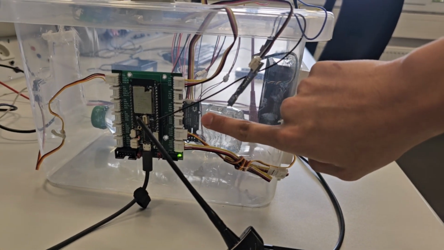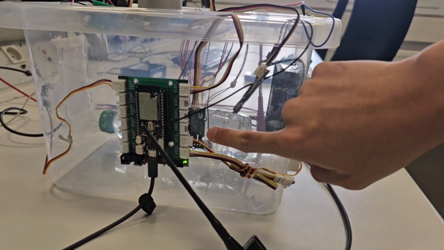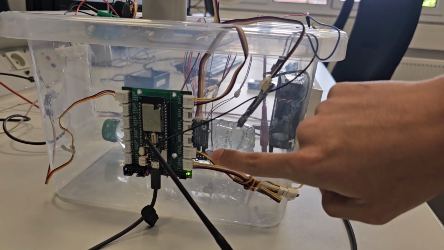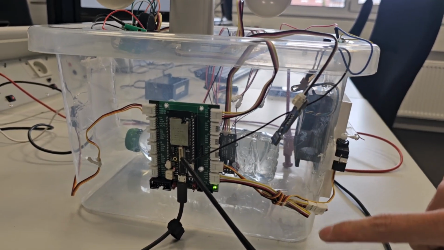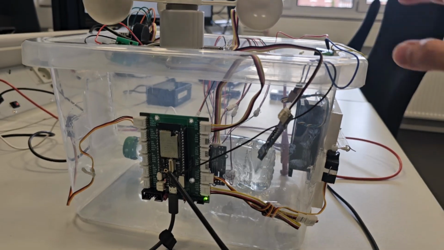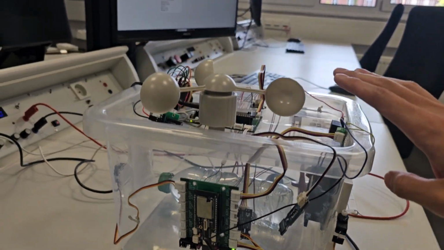Additionally, behind there is a BME sensor that detects the temperature, the humidity, and air quality inside of the room. For the sake of this, it's a box.